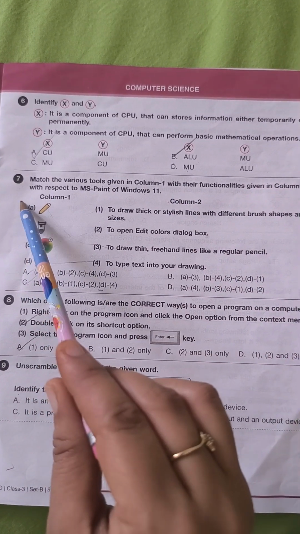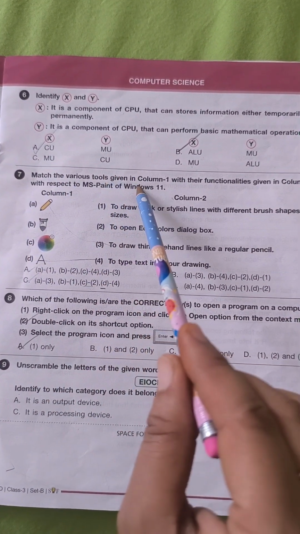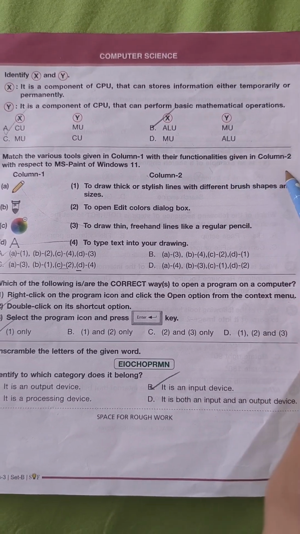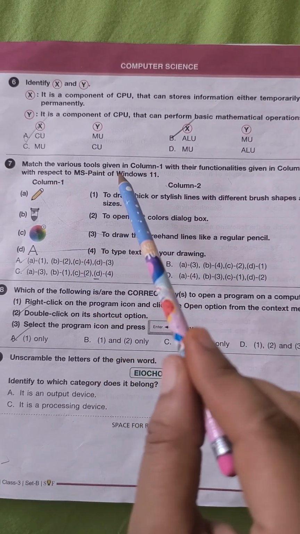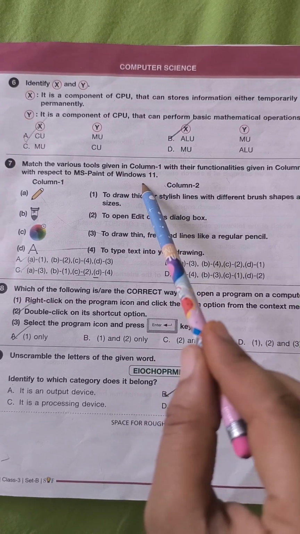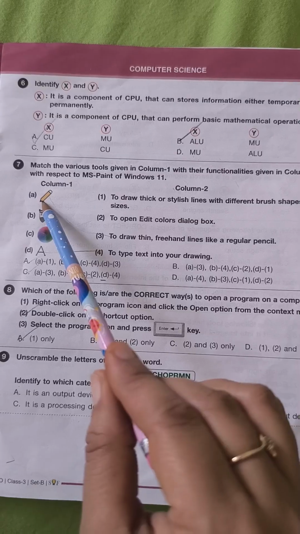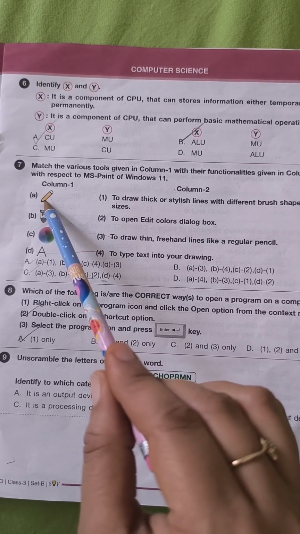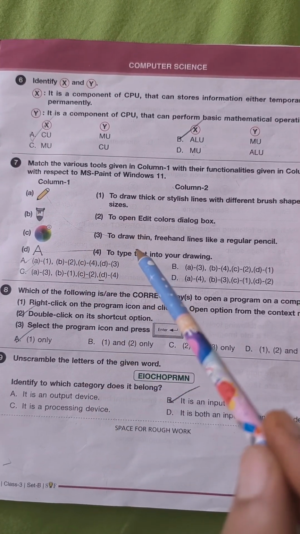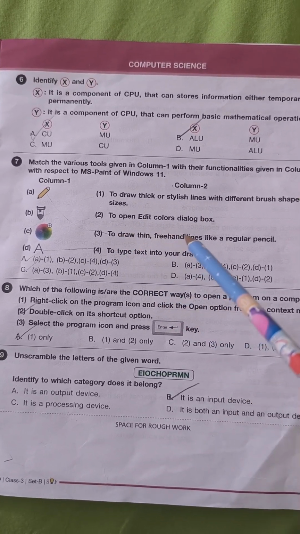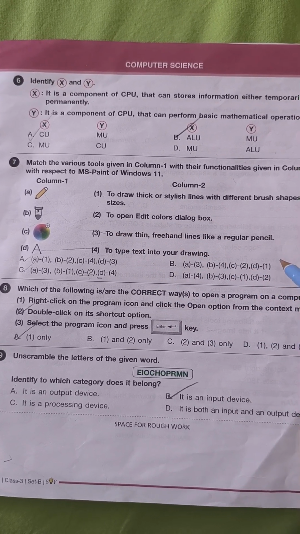Now question number 7. Match the various tools given in column 1 and their functionalities given in column 2 with respect to MS Paint of Windows 11. So we can see the Windows 11. In column 1 we can see a pencil-like structure. This symbol normally represents A, to draw thin freehand lines like a regular pencil.